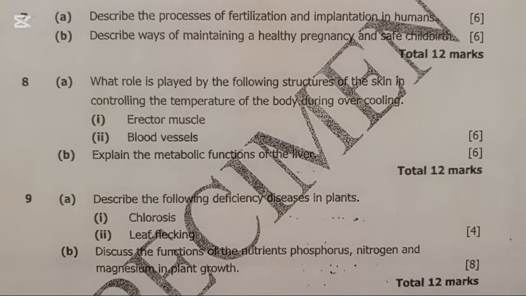Okay. Number three, by avoiding taking harmful substances such as alcohol and cigarette. So those are some of the ways we can use to maintain a healthy pregnancy. Also by prenatal care.